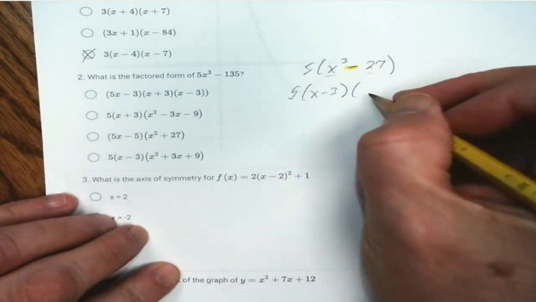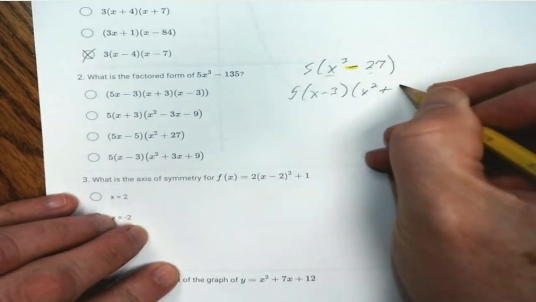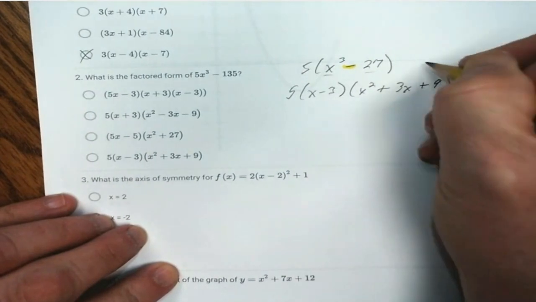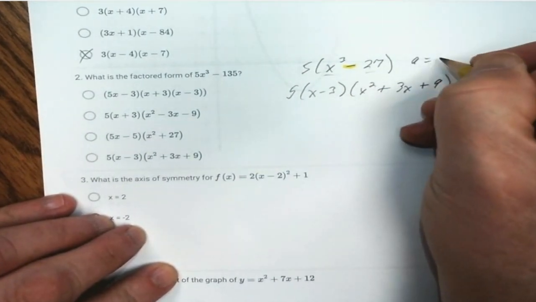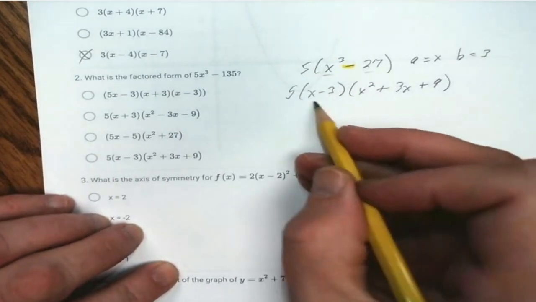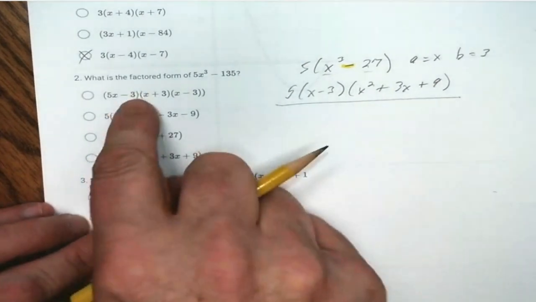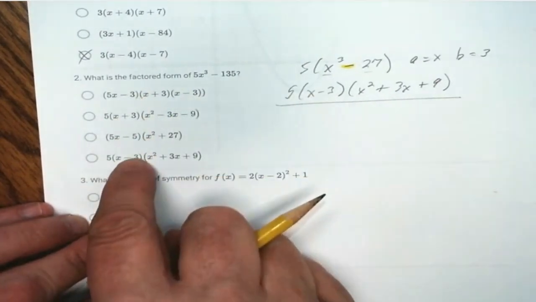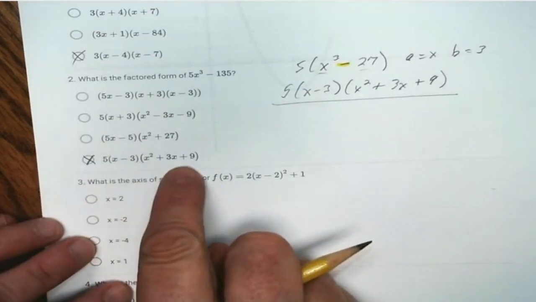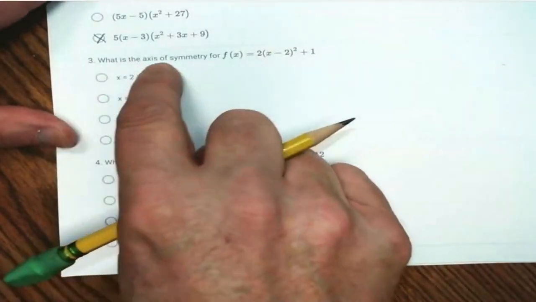The next one's going to have the opposite sign, x squared plus, multiply a and b together, 3x plus 9. Because you've got a equals x and b equals 3. And we just plug it into the factoring shortcut that you should have in your notes. And we're looking for that. 5 times x minus 3 right there, x squared plus 3x plus 9. Hey, we're good.